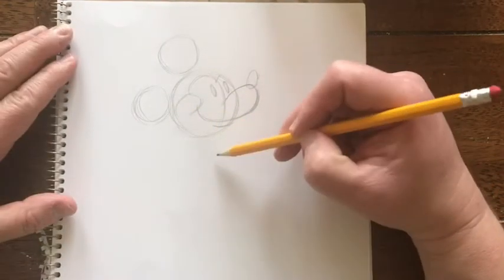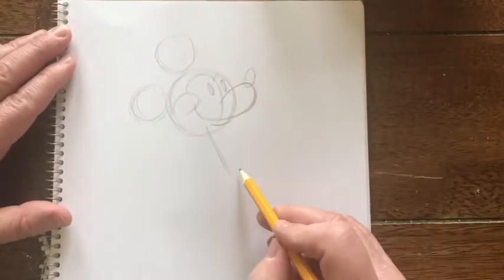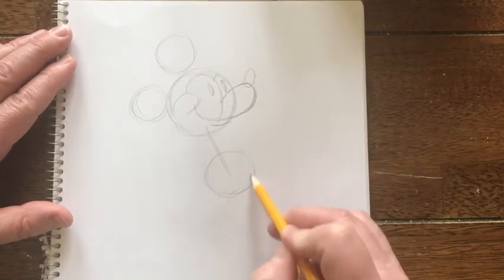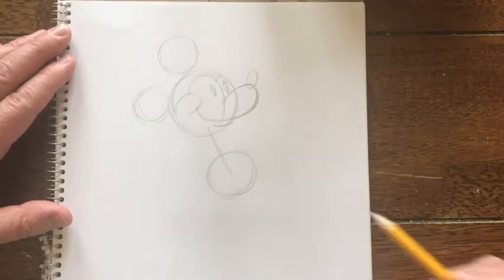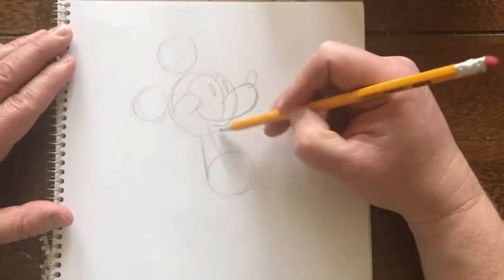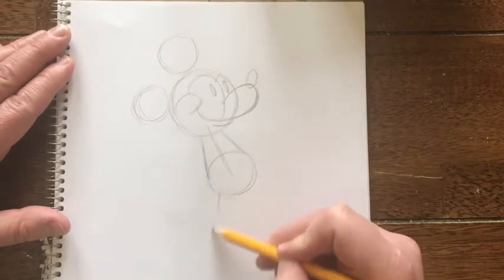Now we're going to add Mickey's body. We're going to draw a line so that we know which way his body's going to go, and we don't want it straight up and down, so do it at a diagonal. Also, we're going to add a smaller circle. It needs to be smaller than the head so he looks cute like a baby. And just kind of fill in lines around that. You're just kind of wrapping it around that structure.